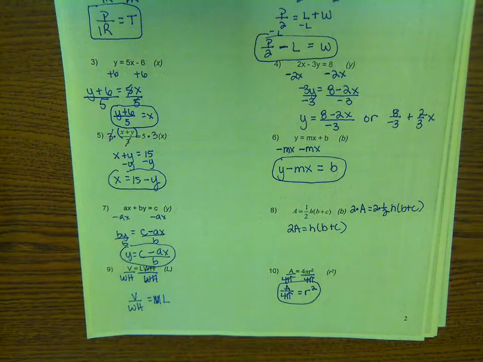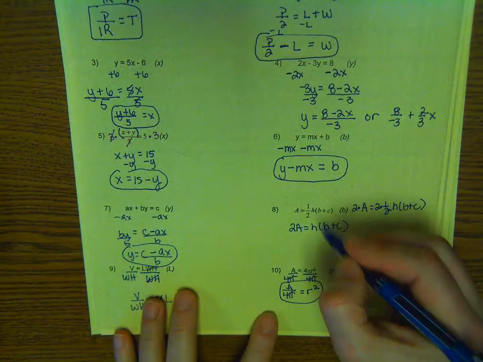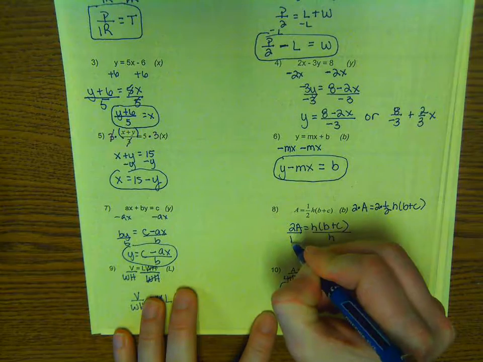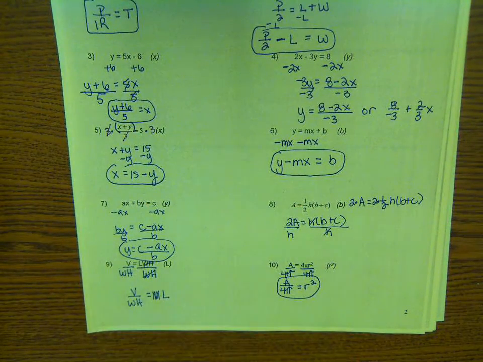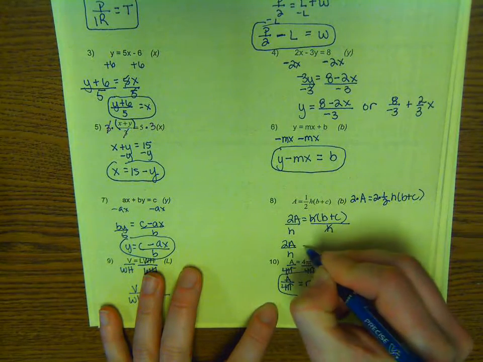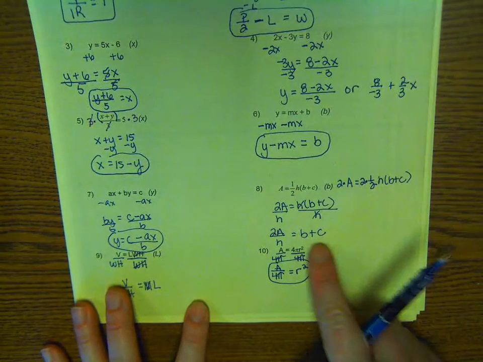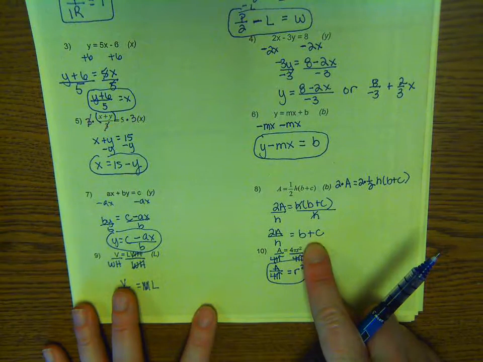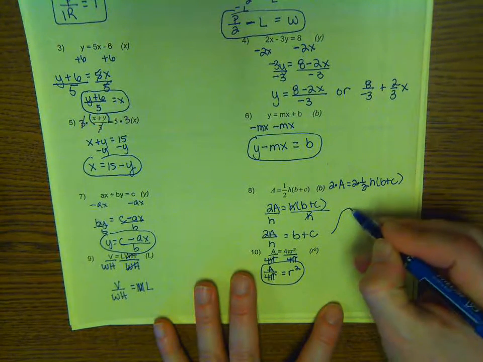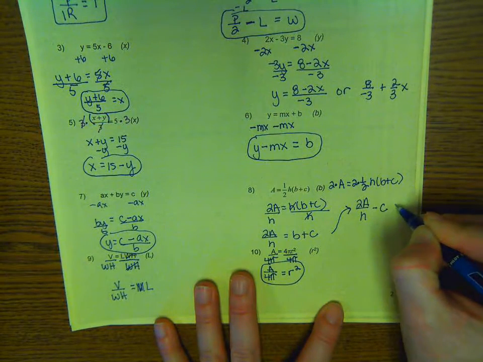Alright, I'm not doing the parentheses yet. I still have something in front of that parentheses I need to get rid of. Anybody know how? Divide. It's h times that parentheses, so we're going to divide by h. Okay. So now I have 2a over h equals b plus c. Finally, finally, finally. I'm trying to get b alone, so I would subtract c. So my final equation would be 2a over h minus c equals c.